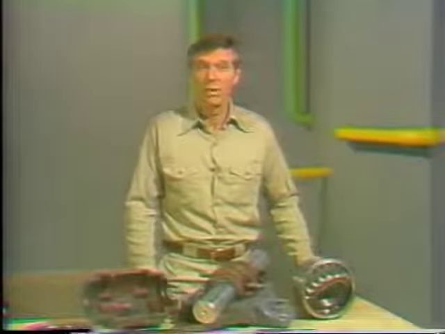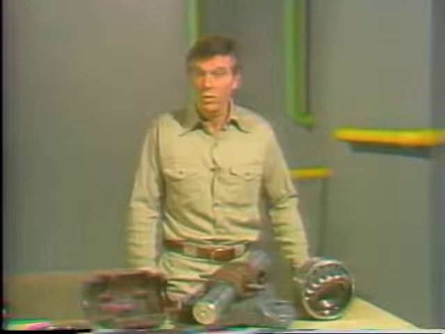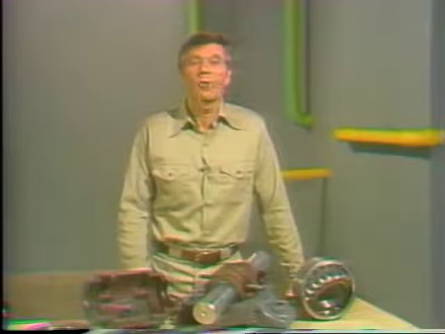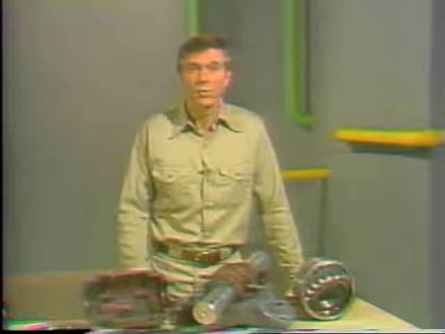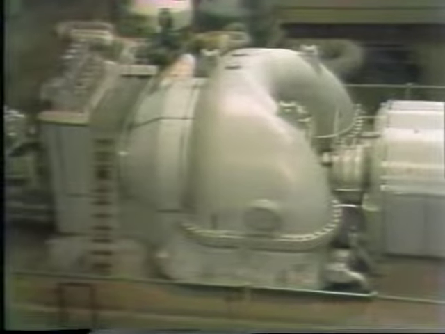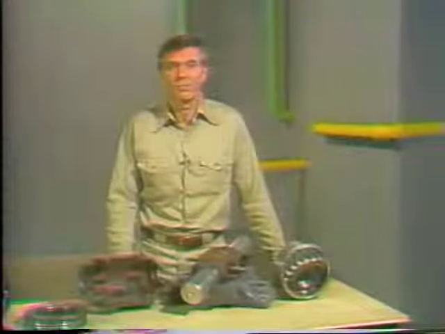Your plant may have a record for the vibration readings on major pieces of equipment. If so, you can compare these readings. If the readings taken are outside the normal operating trends for the piece of equipment, you should suspect the problem. On large equipment, like this turbine, vibration instruments may be permanently installed. This allows the operator to take readings directly from a recorder or meter.